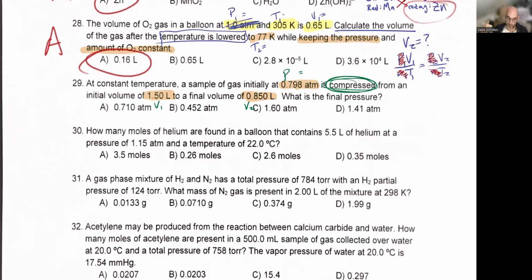So we are going to solve 29 with the exact same equation, but with pressure. So I'm not going to eliminate pressure. The equation that we're going to use in this case is P1 V1 equals P2 V2. Constant temperature, we can eliminate temperature, and we can eliminate moles because there's no mention of them. So 29 is D. You're going to end up with D for this one.